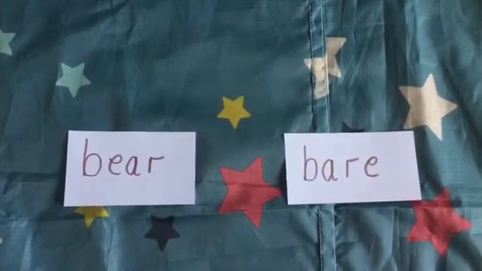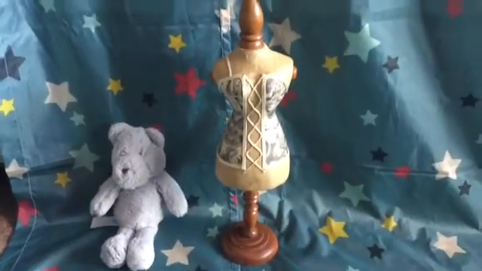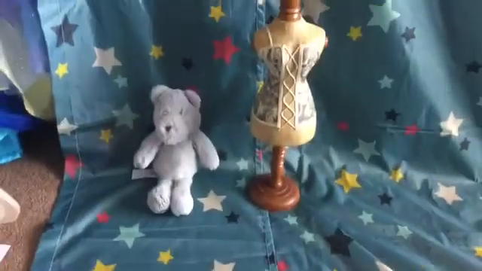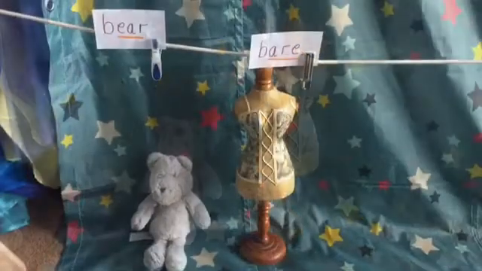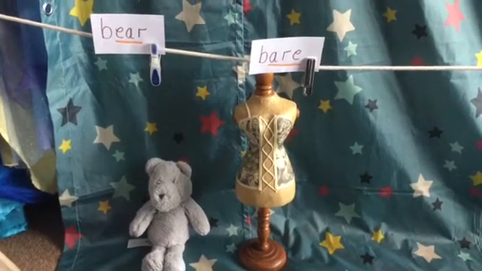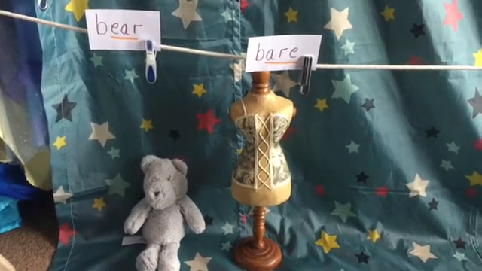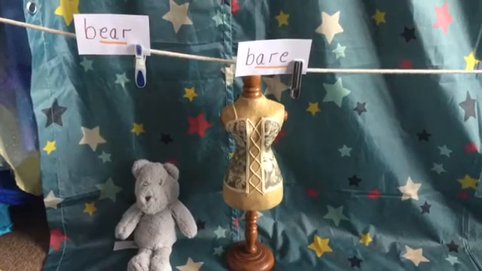So what does each of them mean? Well, let's have a look at these two things here. Now here you can see a bear, and here you can see something which has got nothing on it. It's bear. So which one of these words goes with these two objects? I want you to see if you can have a think and match them correctly. Hopefully you've managed to match these words to their correct object. So the bear on the left hand side is spelt with our E-A-R grapheme of our air sound. And on the right hand side you've got something which is bear, and the air sound is spelt A-R-E.